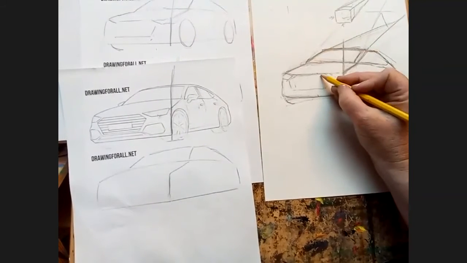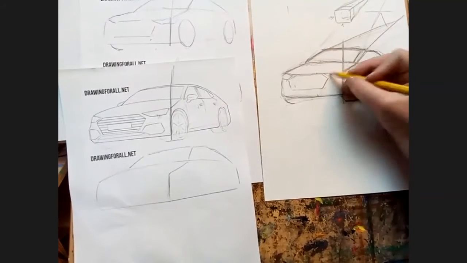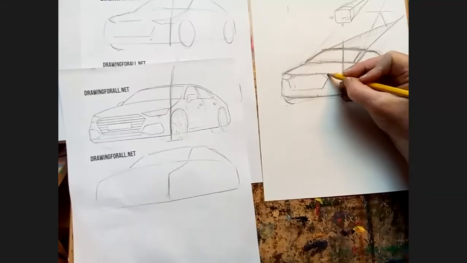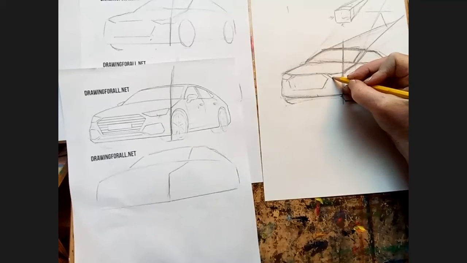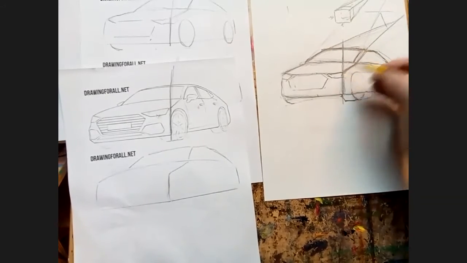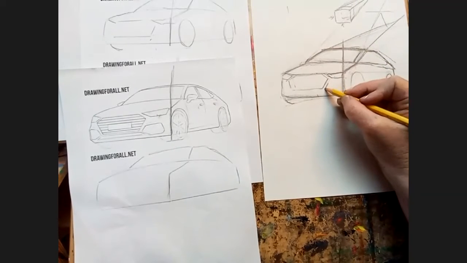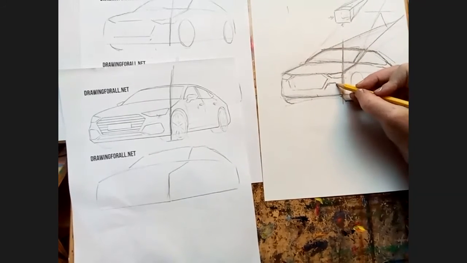And actually what I've had too big is this thing. So I'm bringing that in a little bit so I have room for my headlight to fit here, and then I have room for this piece to fit down here.